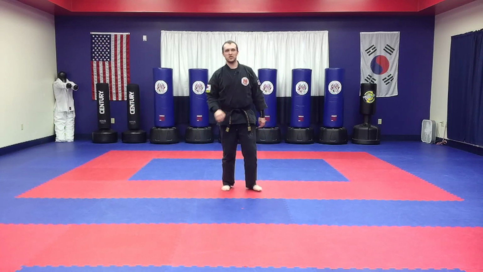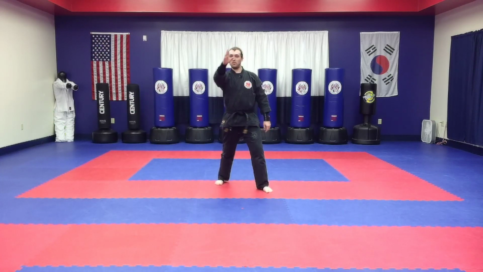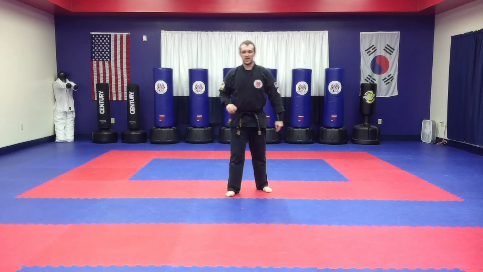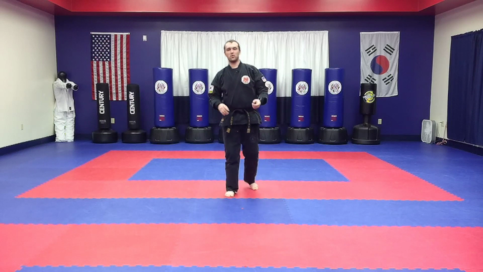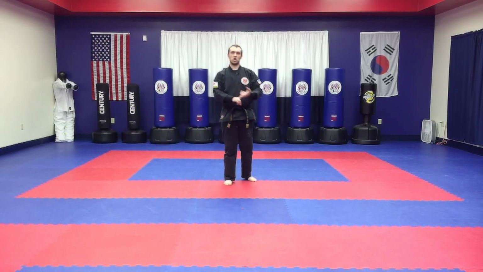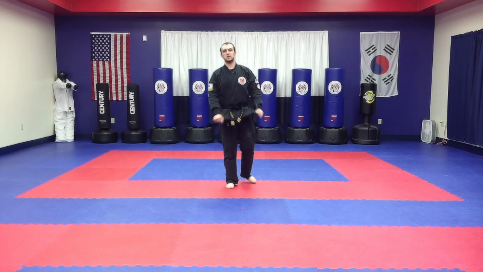But try a couple of these on your own. Just work your high blocks. Time them with the attack coming down. If you're by yourself, just work that block here. Advanced students, you can go on and start working up and down the floor with it, turns, all that good stuff. But let's take a few seconds and work through that.